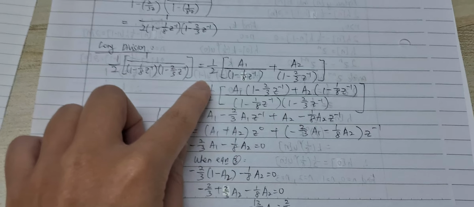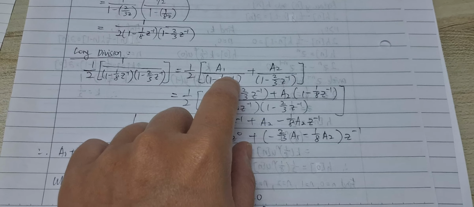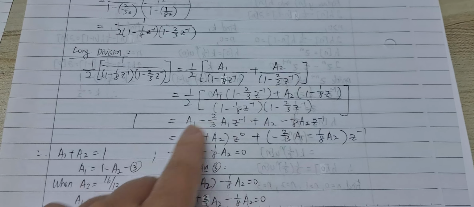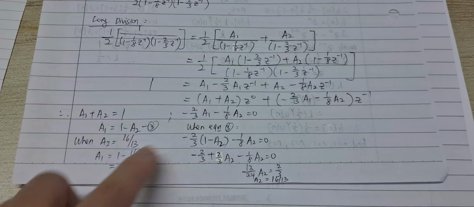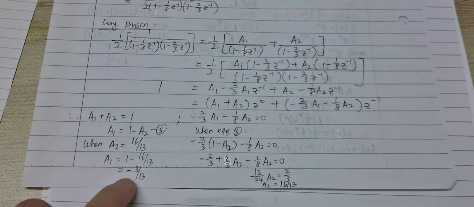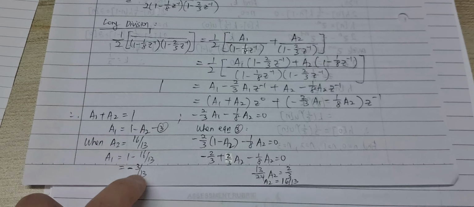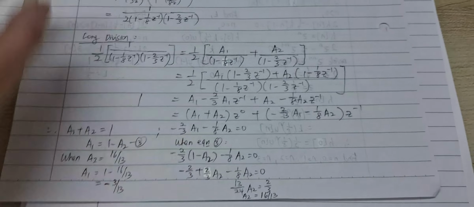We will break it down into two parts, A1 and A2. After we solve this problem, we get A1 equal to negative 3 over 13, and A2 is 16 over 13.